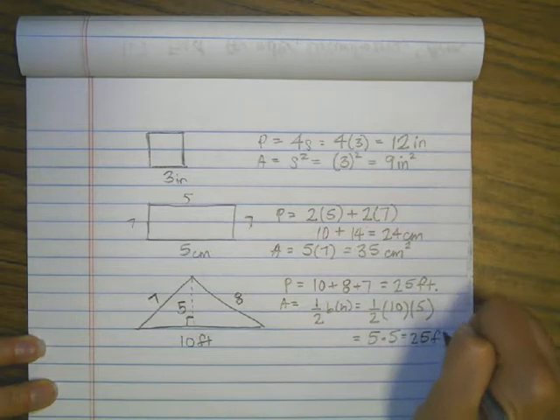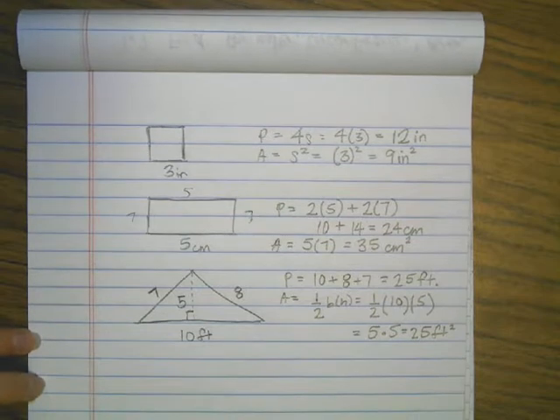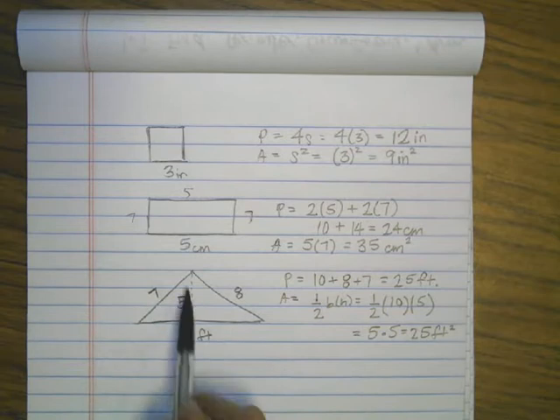25 feet squared. Can we do 10 times 5 and then 1/2 times 50? Sure. Because multiplication, it doesn't matter what order you do it in. 10 times 5, because it's base times height. So 1/2 times the base, which is 10, and the height here is 5.